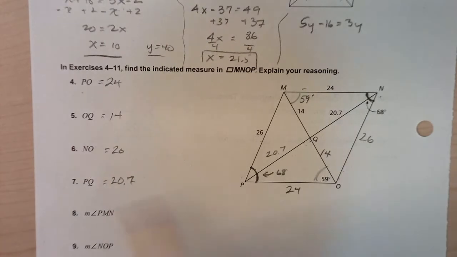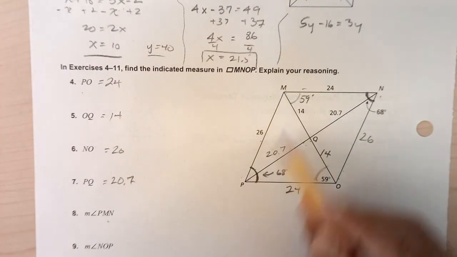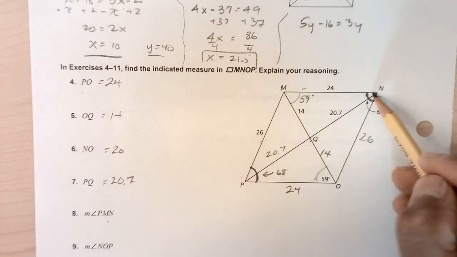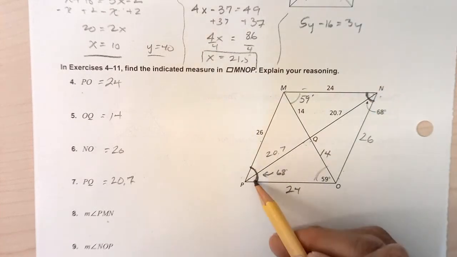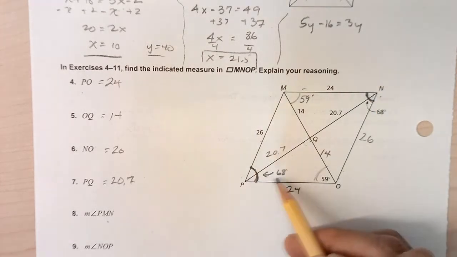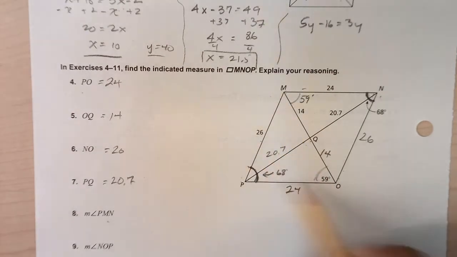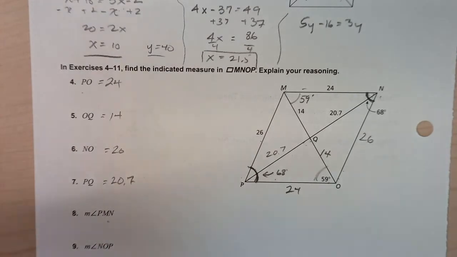Okay. Angle PMN, P to M to N. We didn't calculate that yet, but we can. And here's how you can calculate that. The consecutive angles should be supplementary. So angle MPO is 68 degrees. If we take the supplement of that, we can figure out the measure of angle PMN. So 180 minus 68, angle PMN is 112 degrees.